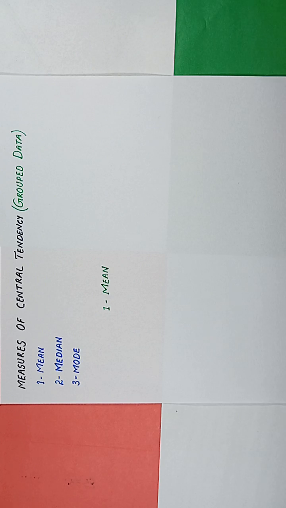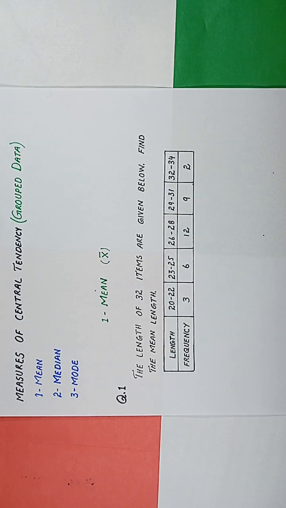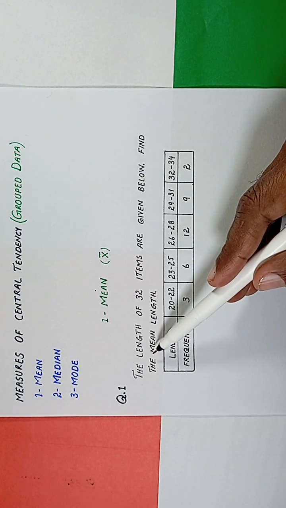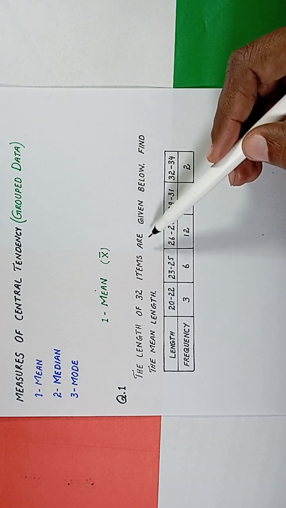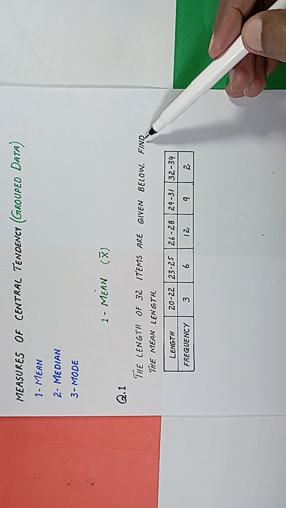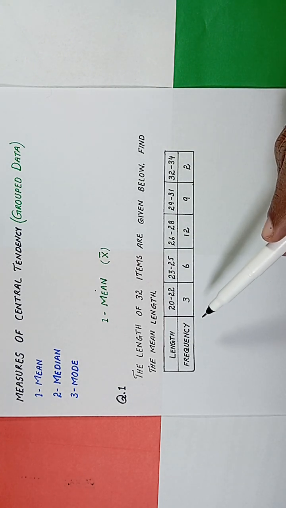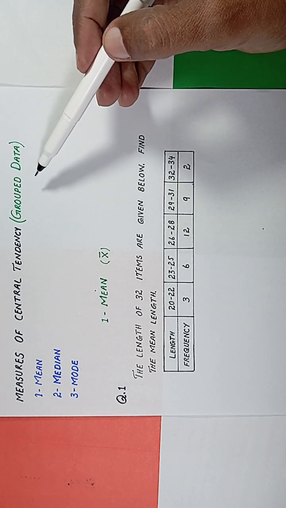Dear students, you have already learned the definition of the mean in your previous lesson. So directly we take a practical example to find out the mean. We will find the mean of grouped data. So here we have a problem. The length of 32 items are given below. Find the mean length.